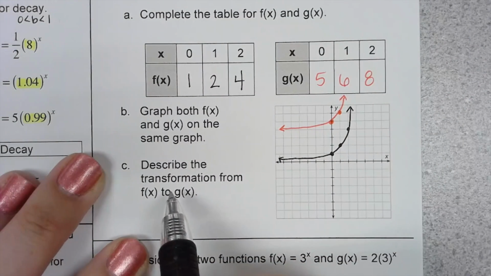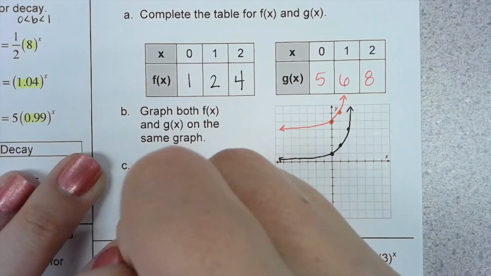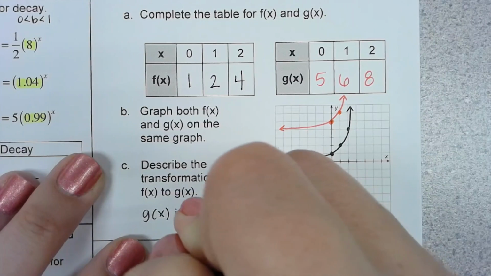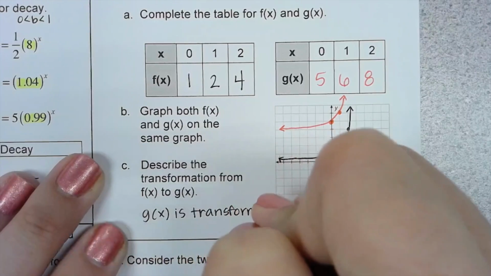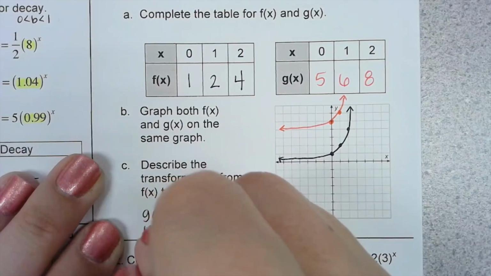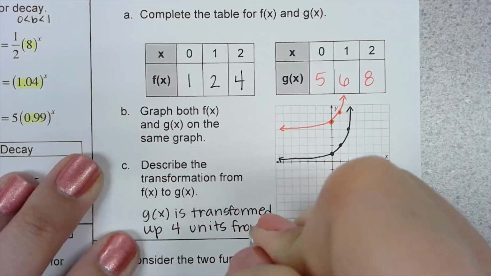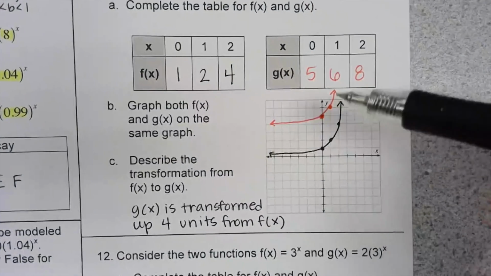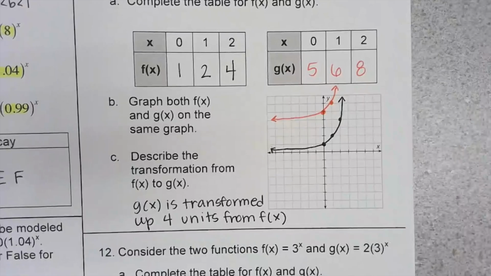They want me to describe the transformation from f of x to g of x, and so I'm going to say that g of x is transformed up 4 units from f of x. So to get from f of x to g of x, I moved the graph up 4. That's what this plus 4 on the outside did.